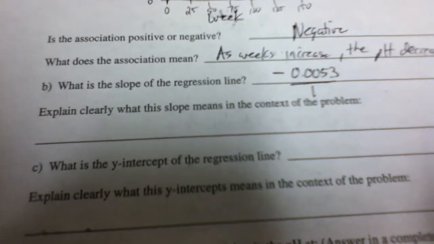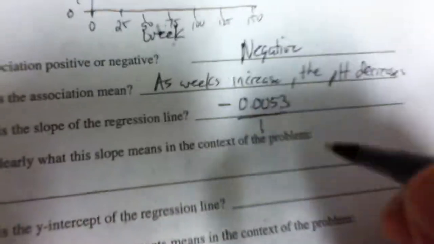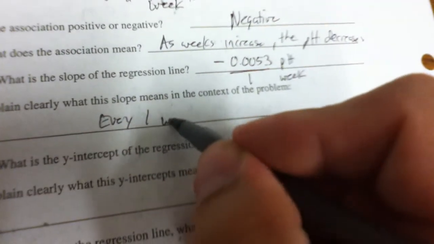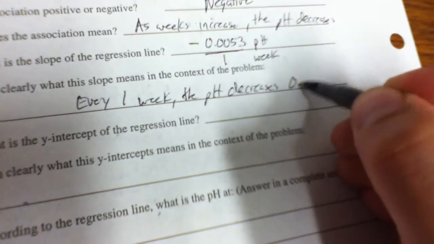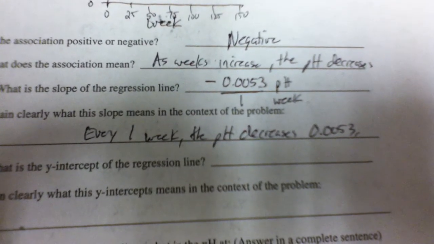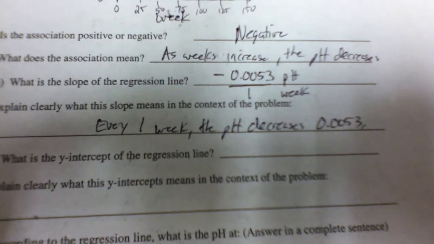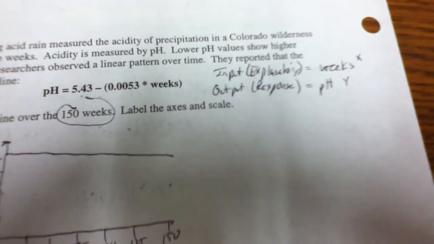My next question is, explain the slope. Remember, slope is always output over input. So in this case, output is pH, input is weeks. So our explanation would be every 1 week the pH decreases 0.0053. Remember, slope is always output over input. And our very first step was determining which is output and input. Explanatory x, response y.